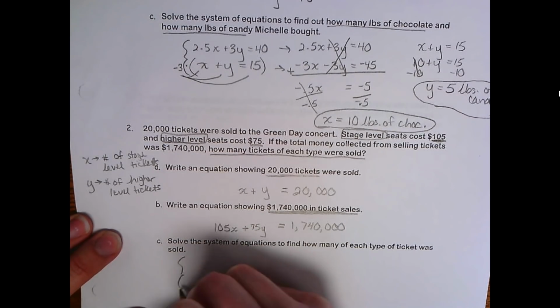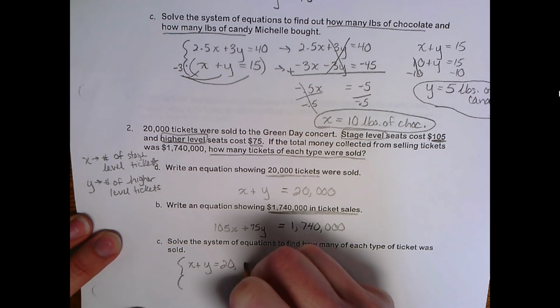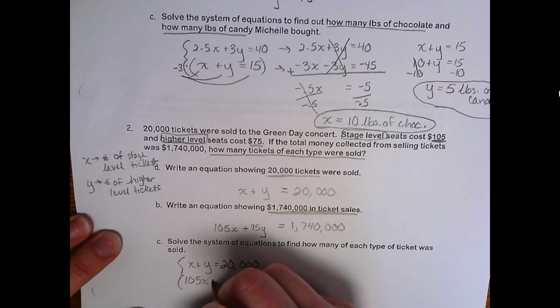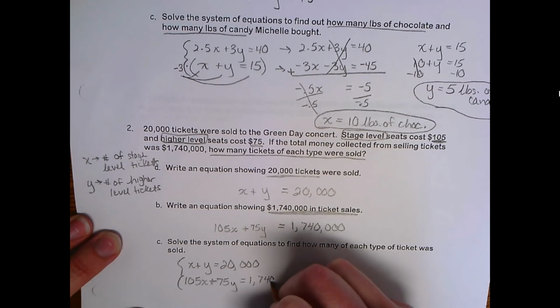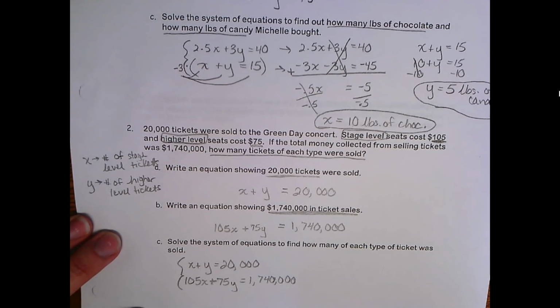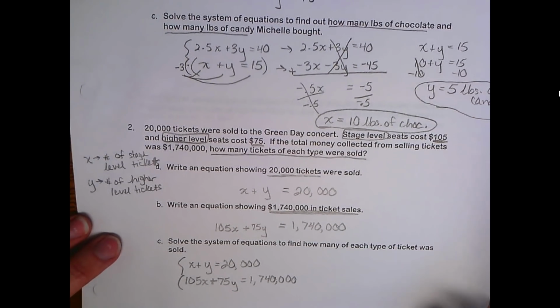I'm going to transfer them back down here. And then we can use the elimination method and solve. So I'll let you go ahead and solve that on your own. Elimination method you guys should pretty well have down. So let's flip over and take a look at number 3.